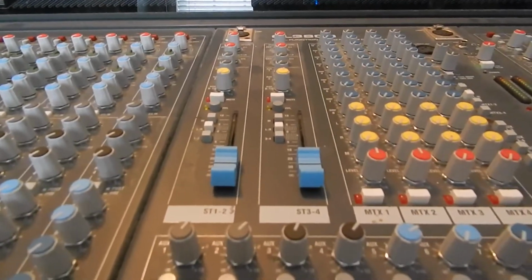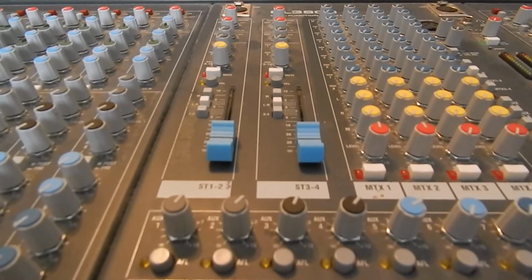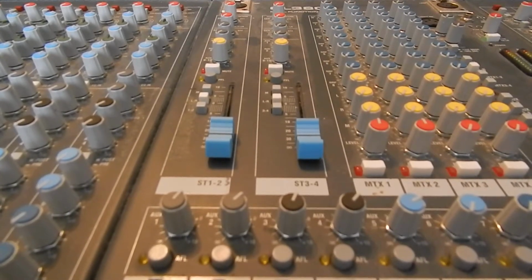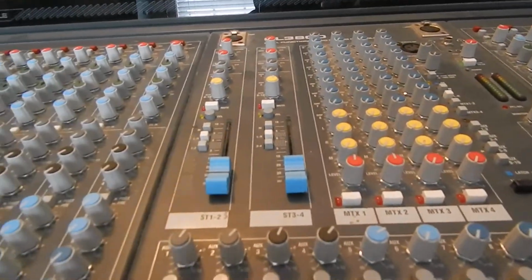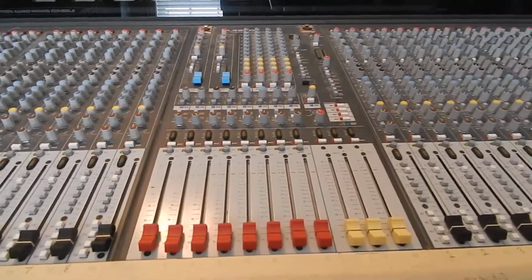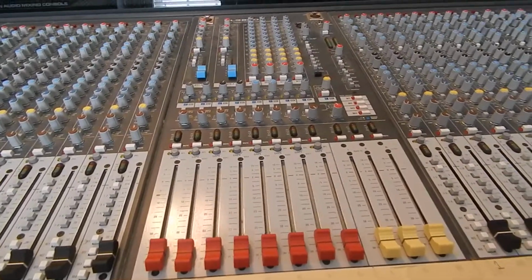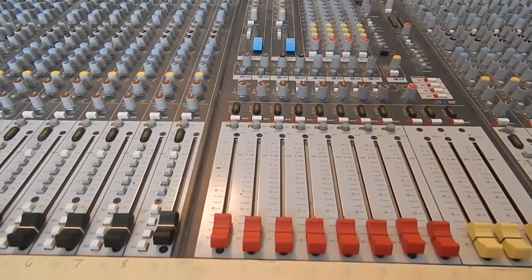Okay, so most people know what I look like, so I'm not going to talk about me, but I'm going to talk about a few things that you can. This is on the Allen and Heath console, but this can be applied in your digital audio workstation as well as any other mixer.